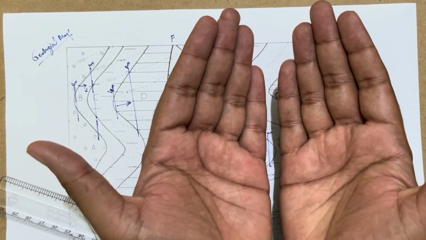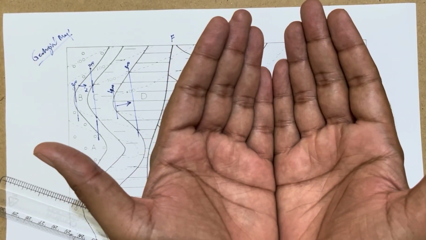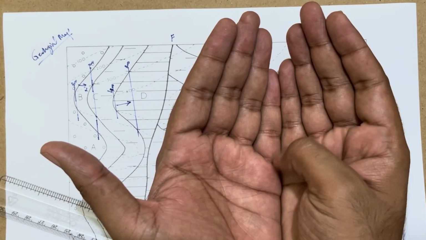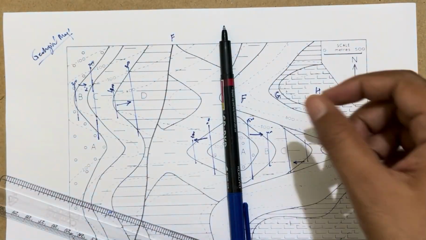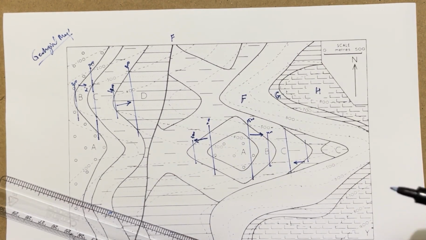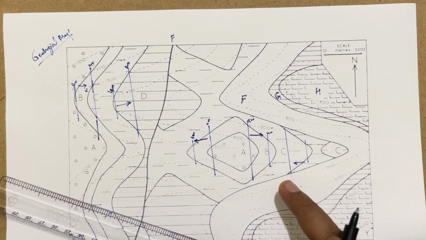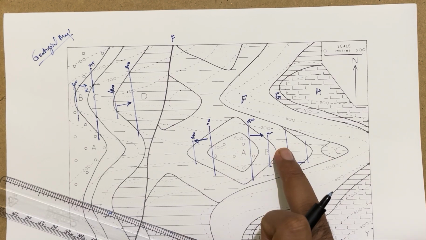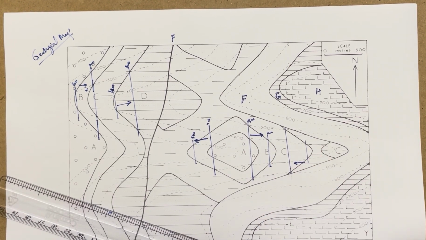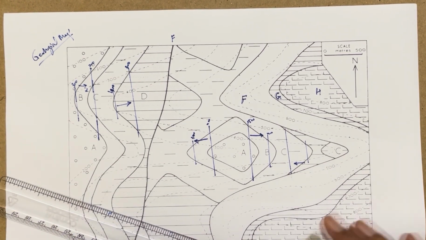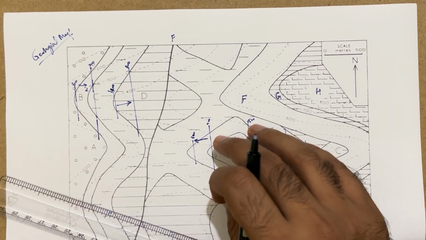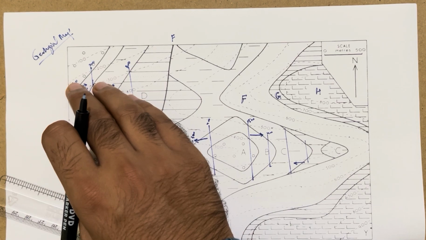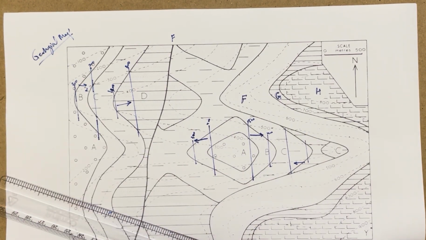So we are getting a syncline here. Here we are getting an anticline, a syncline, and again an anticline. So in this way, it means this part is folded. Whether this part is folded or not, we will have to look.